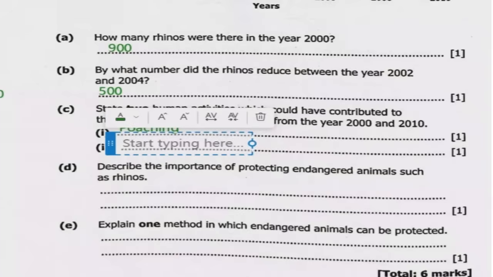The other one could be that because of climate change, it has resulted into unbearable climate conditions. So we can also talk about unbearable climate conditions.